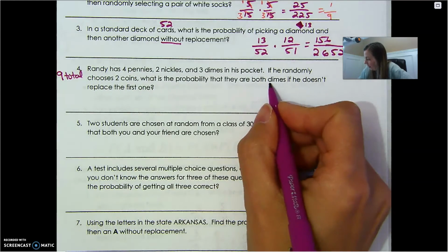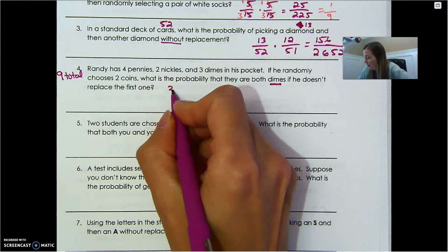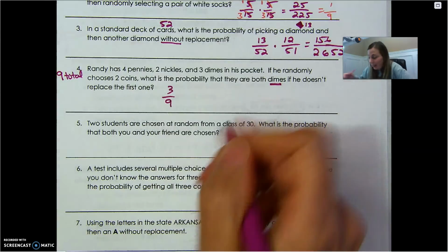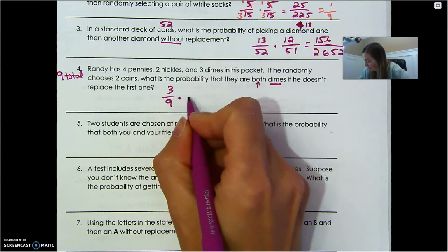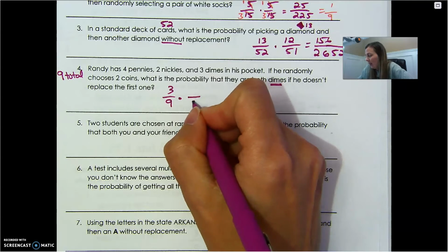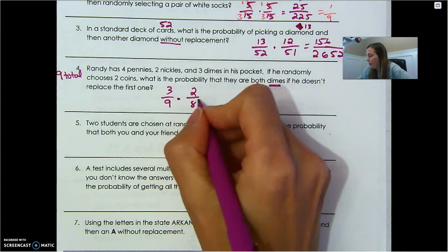Okay, we're picking dimes. So there's a 3 in 9 chance that you get a dime. All right, but we're going to do it again because it says both. So if we do it again and we did not replace the first dime, so now we only have 8 coins and we're assuming that dime was taken out on the first run.